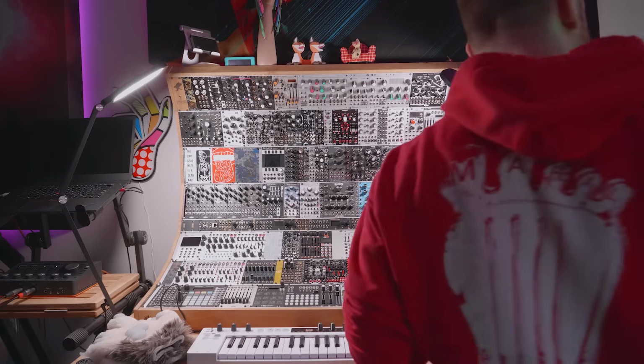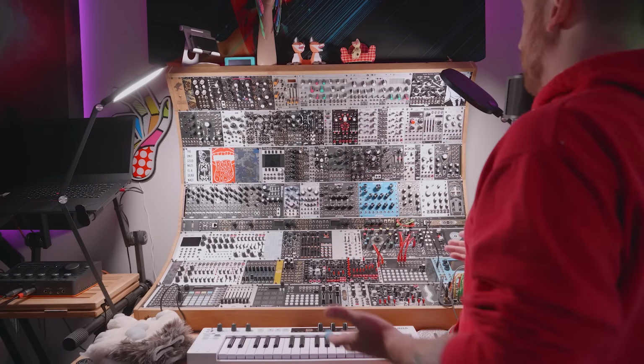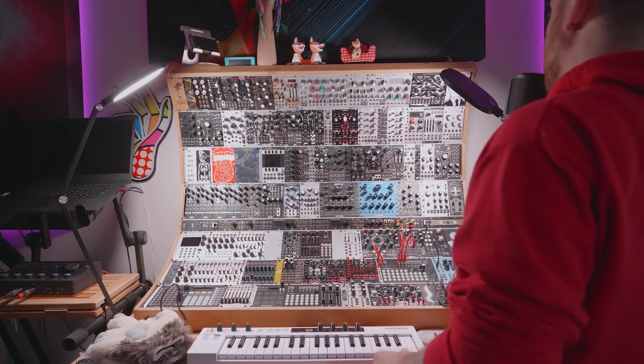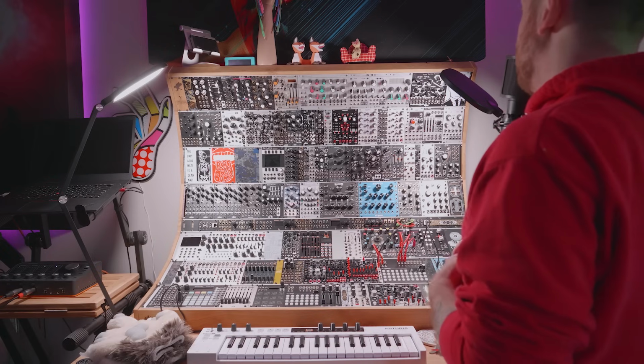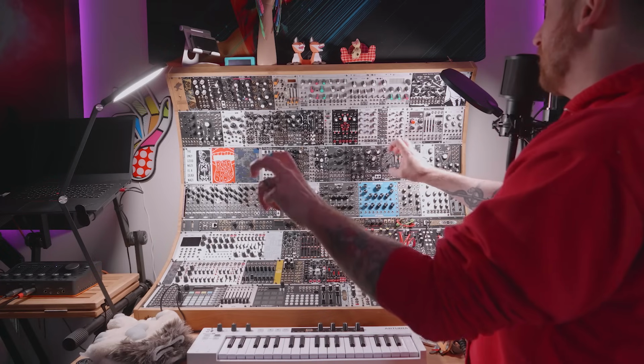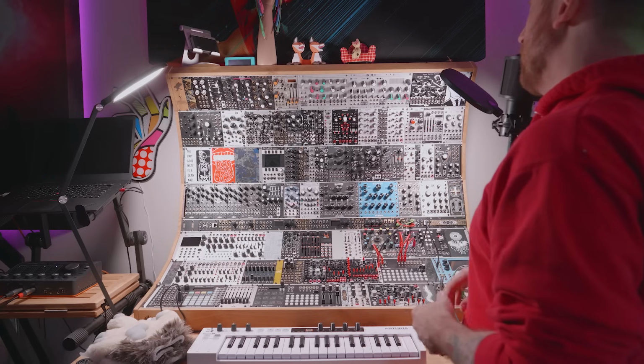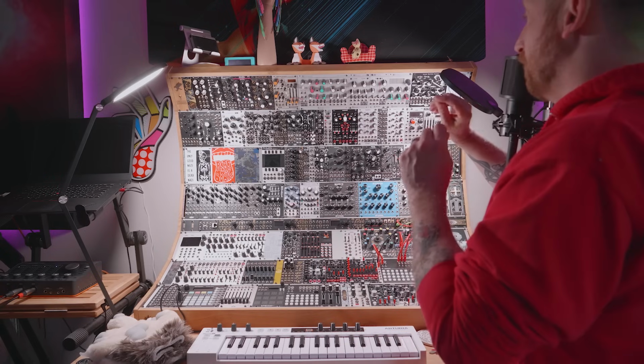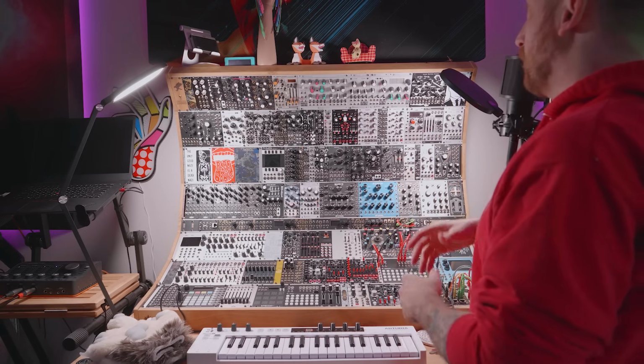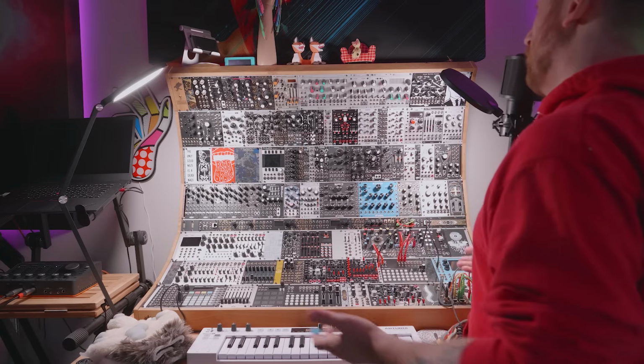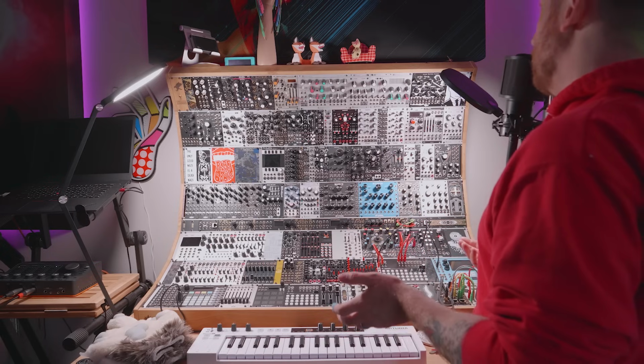Well, hello everybody. Welcome to a video that I have been putting off for a very long time because I find it a bit ostentatious and a little bit conspicuous consumption-y. But yeah, we're going to do it anyways. This is a walkthrough of my big rack. The rack where I do a lot of my demos and compositions that you'll see on this channel.